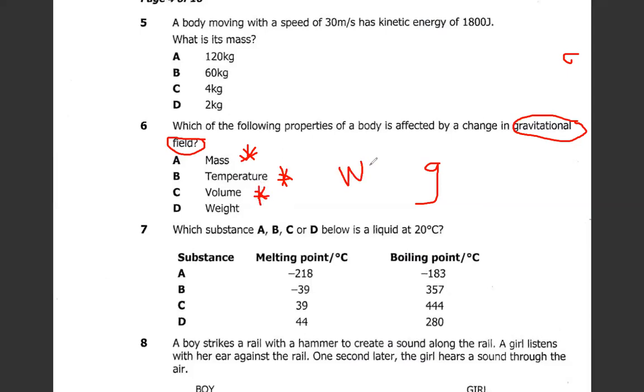Yet the weight is a product of mass multiplied by the gravity, meaning if this value changes, the weight will also be affected. And therefore, the physical quantity which depends mostly on the gravitational field is the weight.